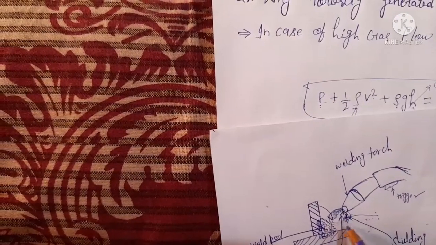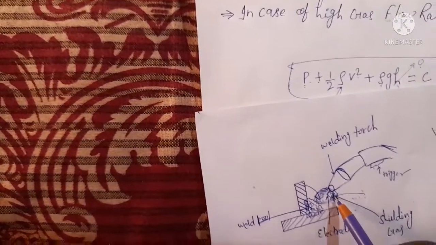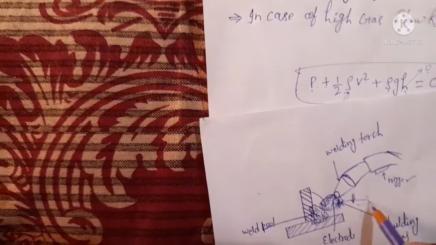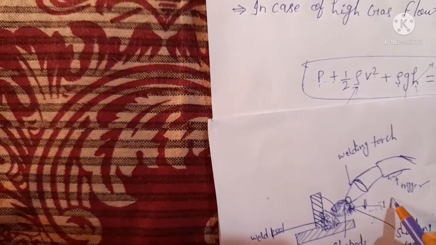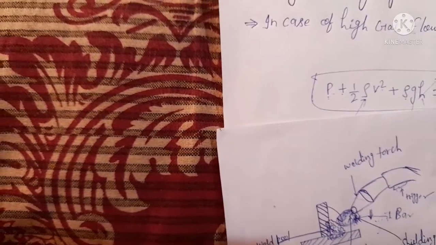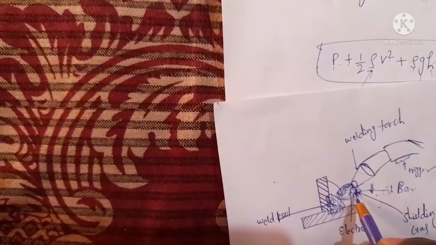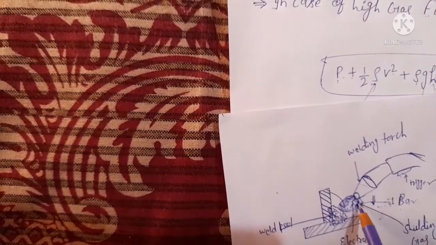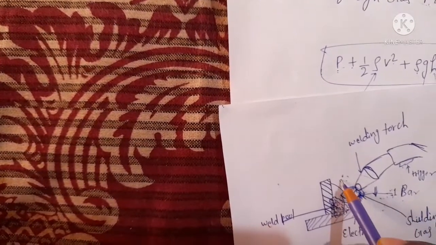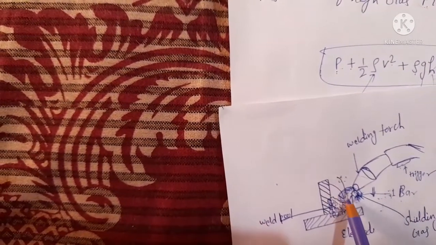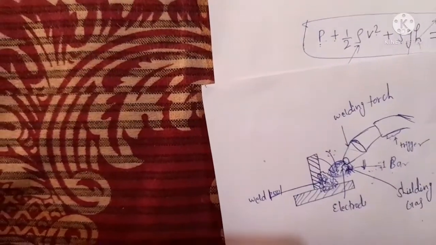That means the pressure in the environment outside this welding torch decreases. Take, for example, an environment pressure of 1 bar, then the pressure here will decrease, and you know anything flows from higher pressure to lower pressure. That means foreign particles, nitrogen, oxygen and many other things go inside this weld pool, and this creates porosity.